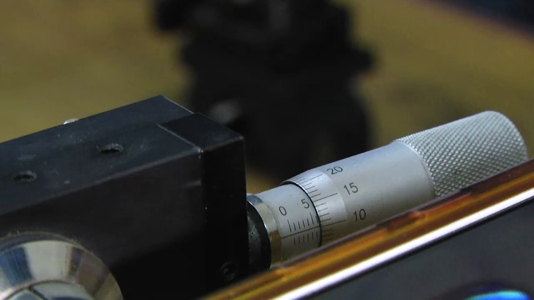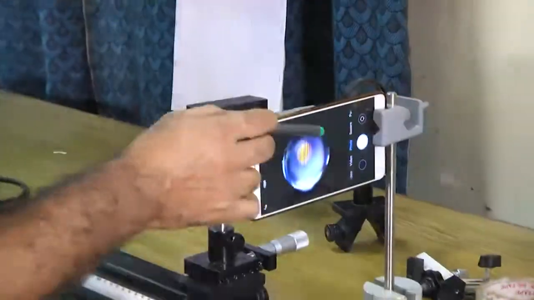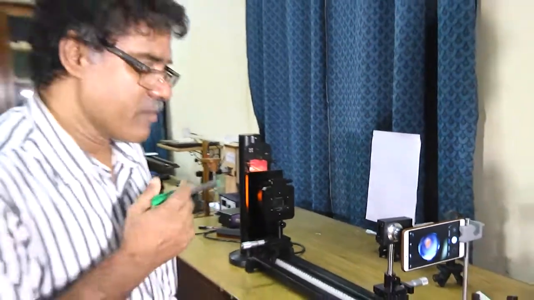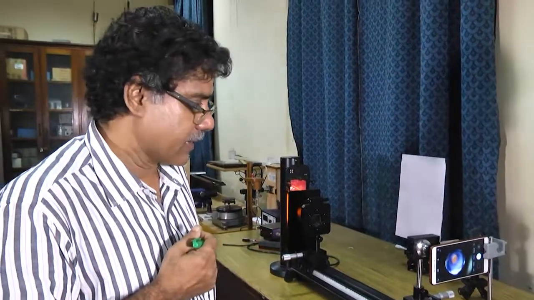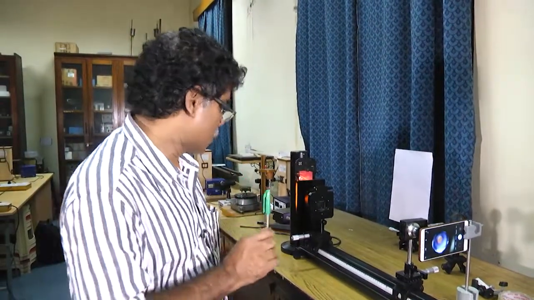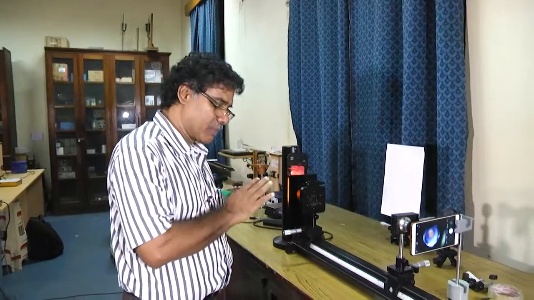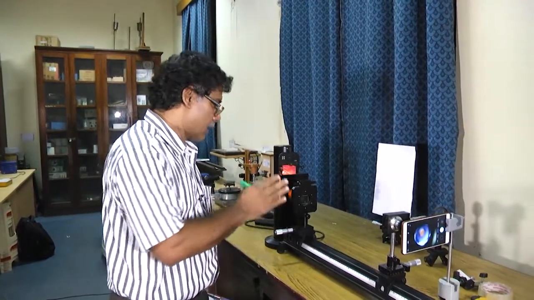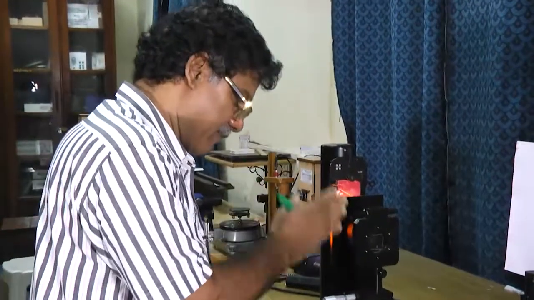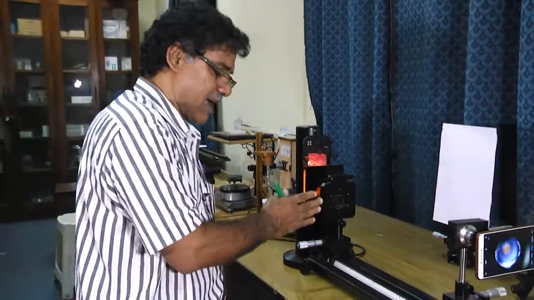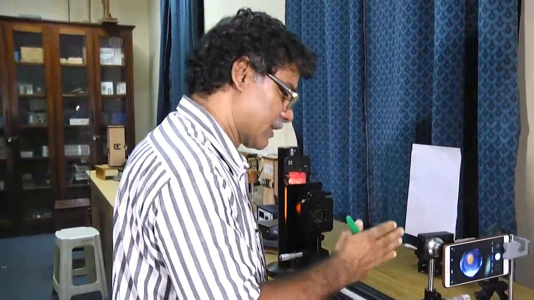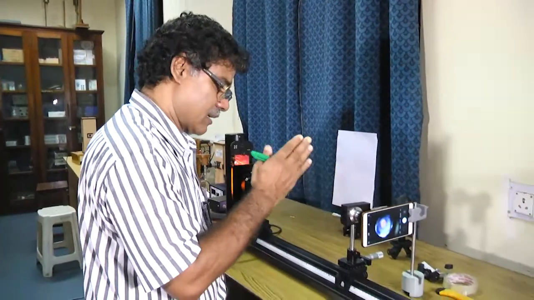I showed you this ready-made, just to show you that the fringe is formed on the eyepiece, and the micrometer is attached to that. And we can measure the fringe width. So, the principle is simple. We have a slit source, the bi-prism is placed, and then we get fringes, which we put on the eyepiece.